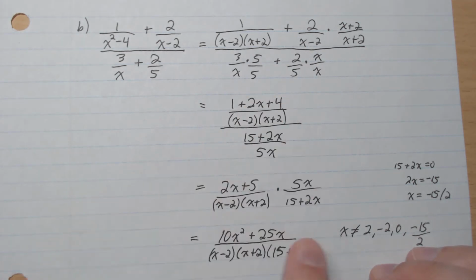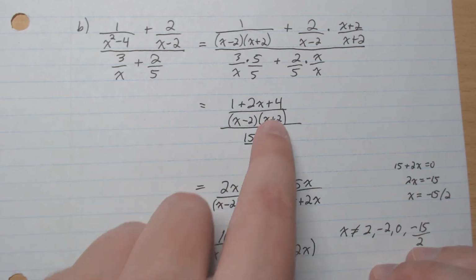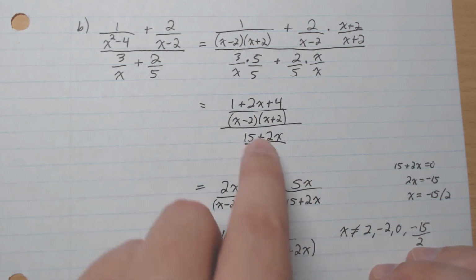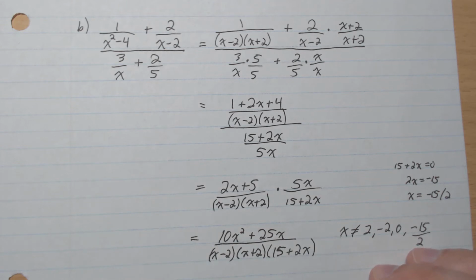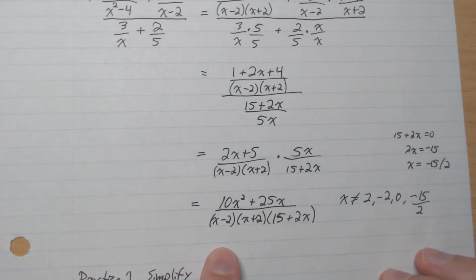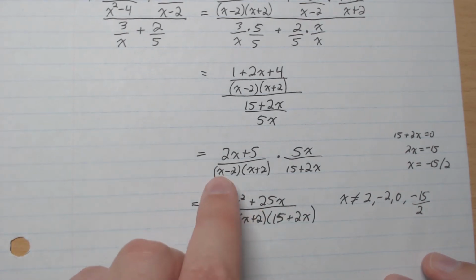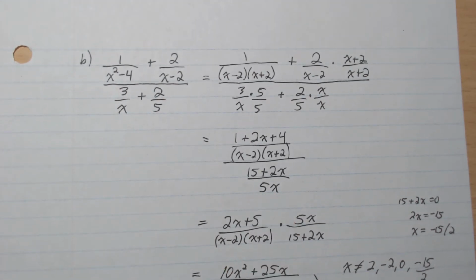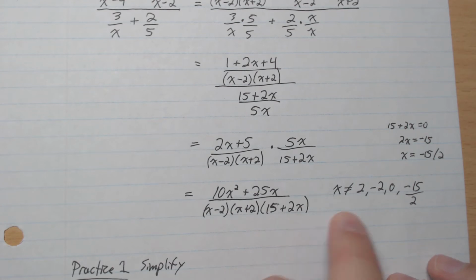This becomes 2x plus 5 over x minus 2, x plus 2, times the reciprocal, so 5x over 15 plus 2x like that. Multiply 10x squared, 25x like that. Nothing reduces, and so our restrictions are 2, negative 2, 0 from up here, and this cannot be 0, and so that gives negative 15 over 2 like that. So these are all the restrictions.